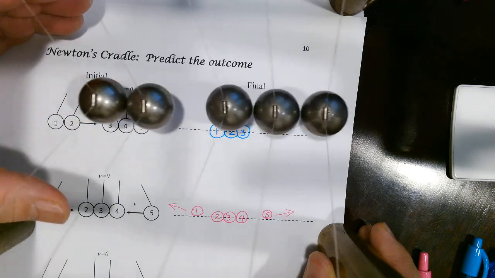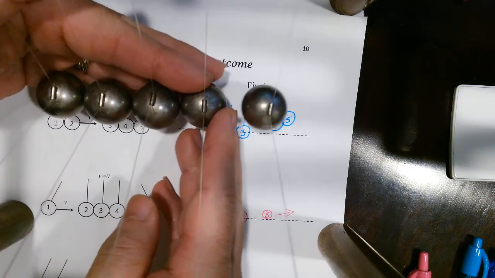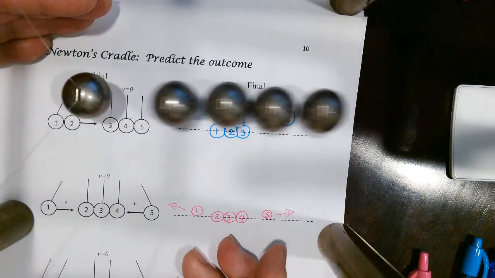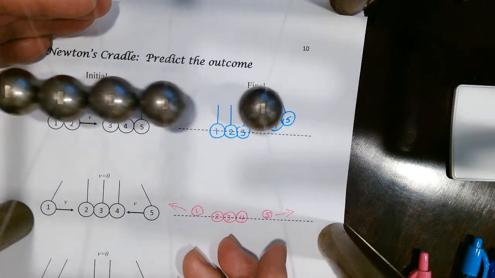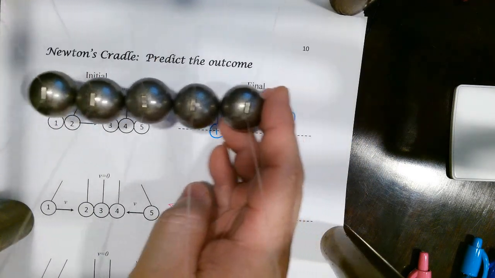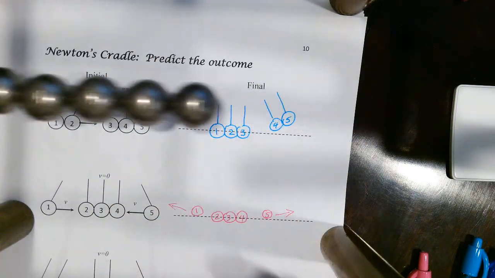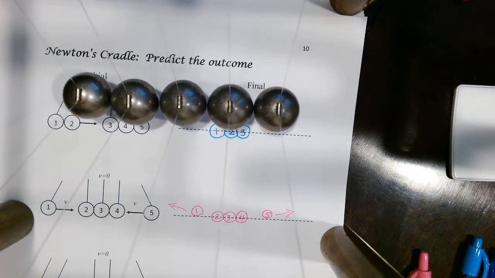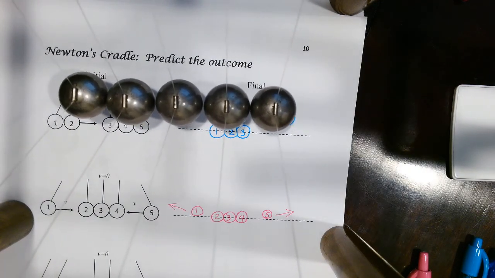Okay, what if we do 4? There you go. The 3 in the middle will compensate. What if we do 5? Okay. All right, fine. As you can see, it would actually compensate the other way.